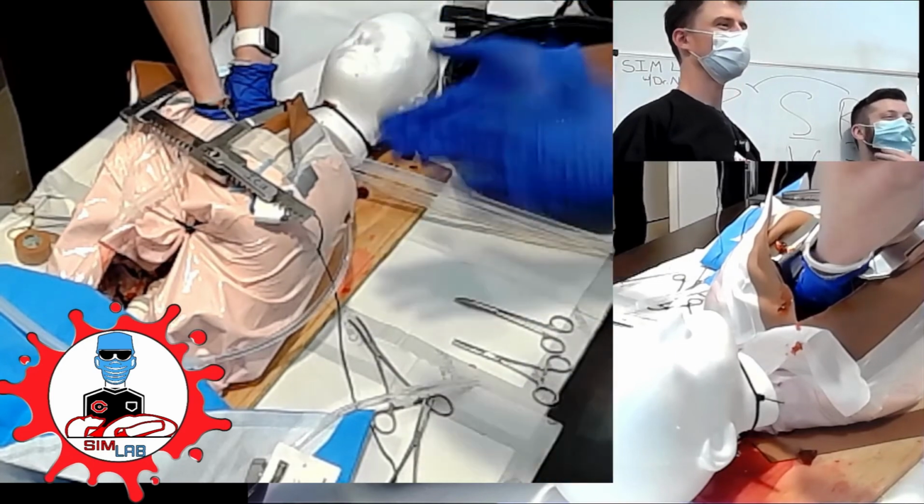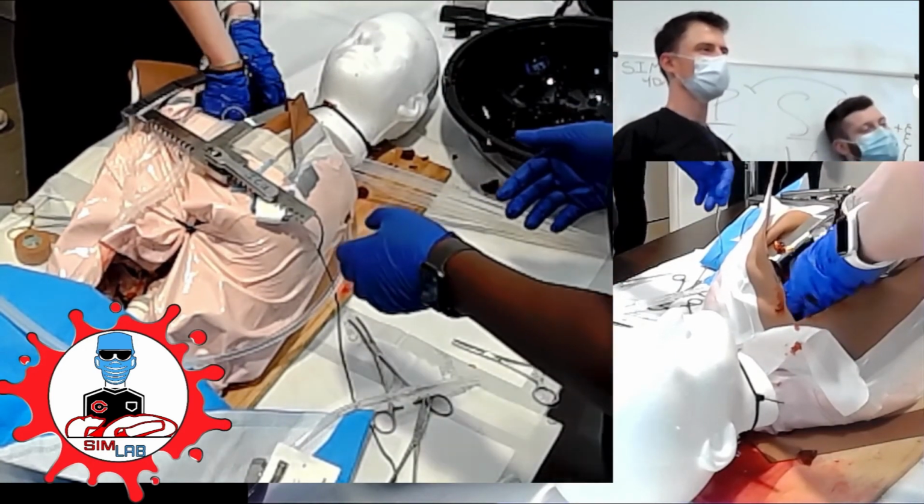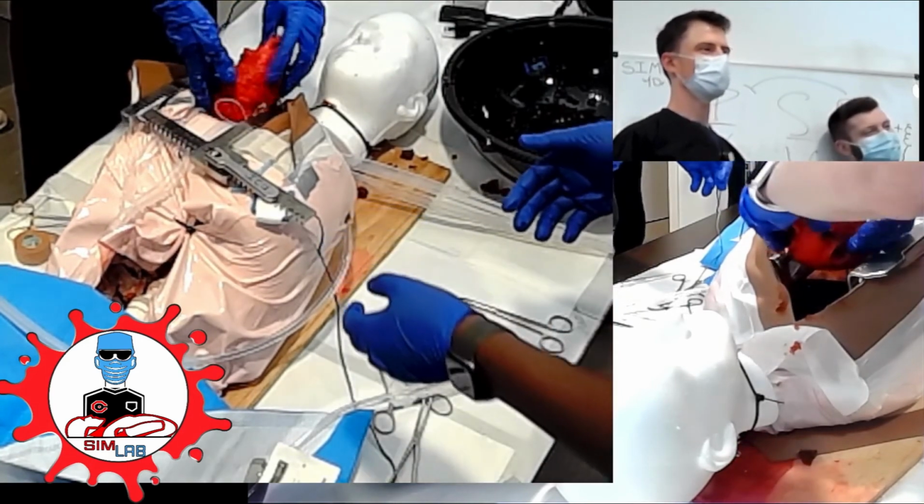She's already been in there. You can take the heart out if you want. It's detachable, and just demonstrate for the group how you would massage the heart.